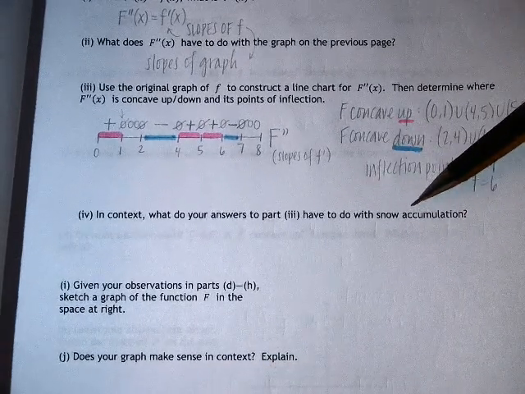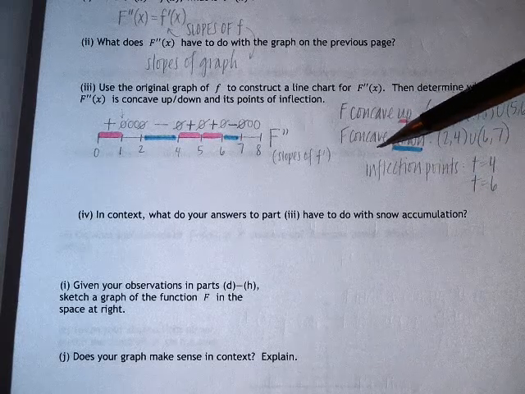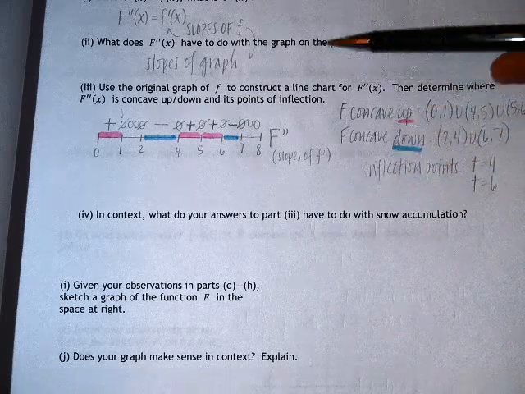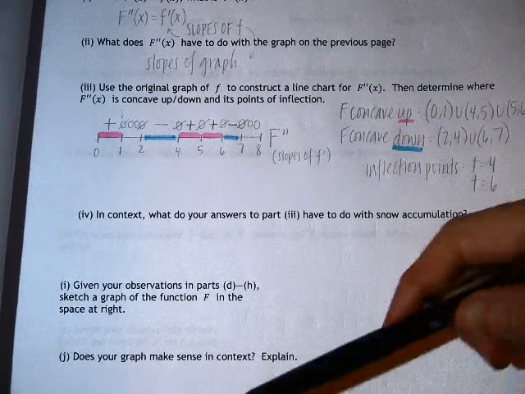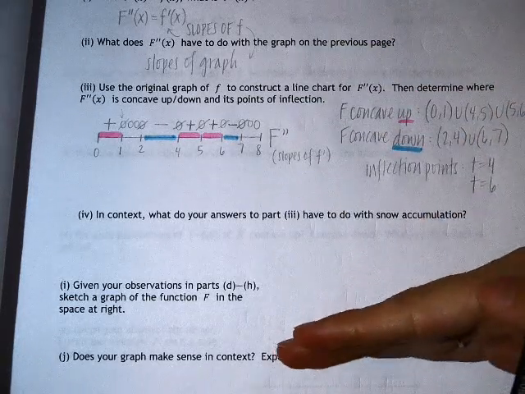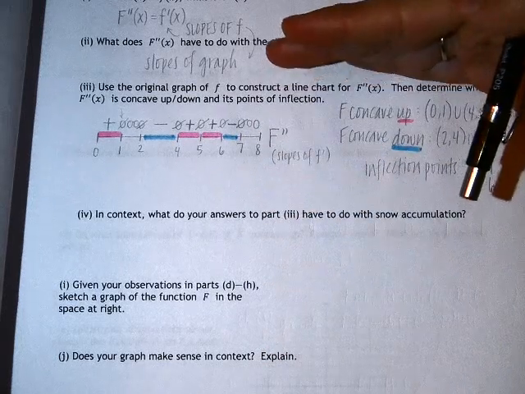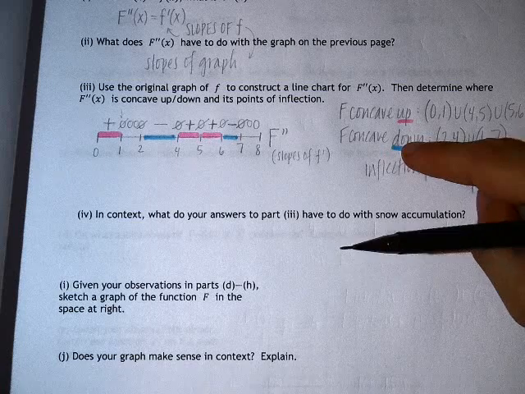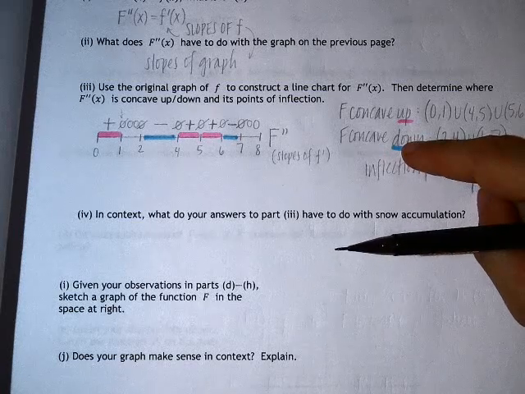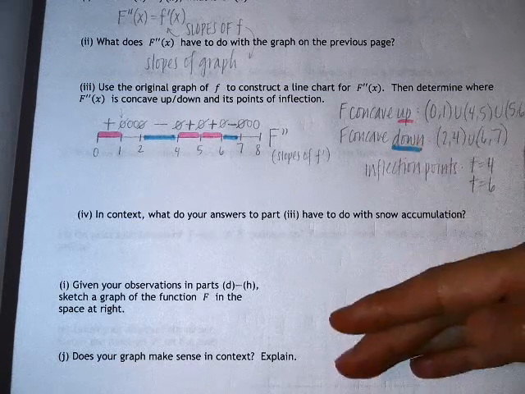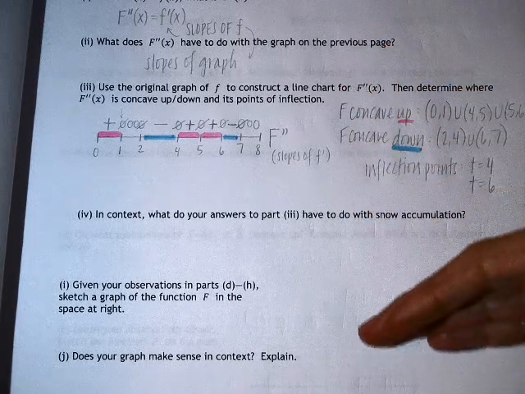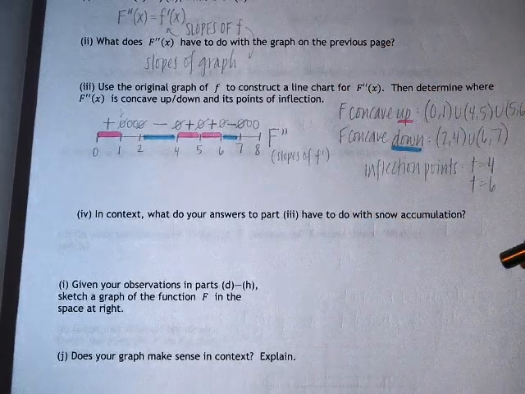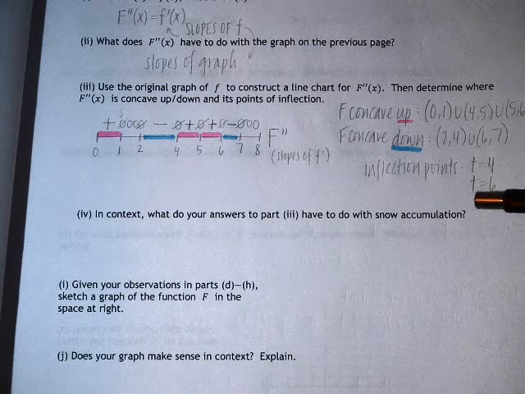Now, in context, concavity doesn't have to do a whole lot with snow. Snow increasing, I can picture that. Snow decreasing, I can picture that. I can picture looking out my window and watching a pile of snow get bigger, and I can picture watching a pile of snow get smaller. But the word concave doesn't have a whole lot to do with our vocabulary of snow. Snow piles up, snow melts down, I can see that. But concave, in what context would you ever use that word?